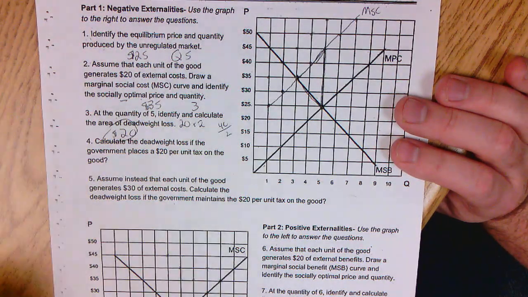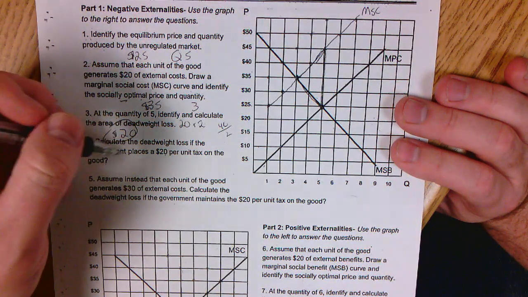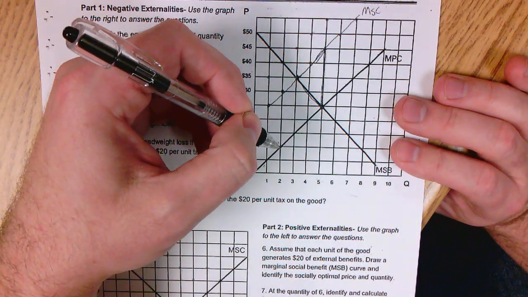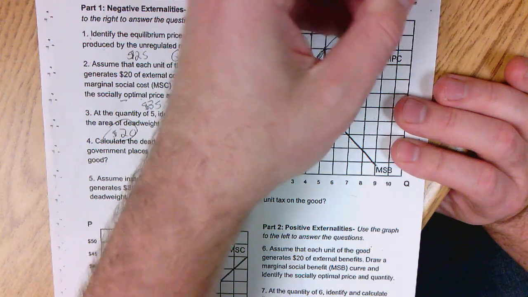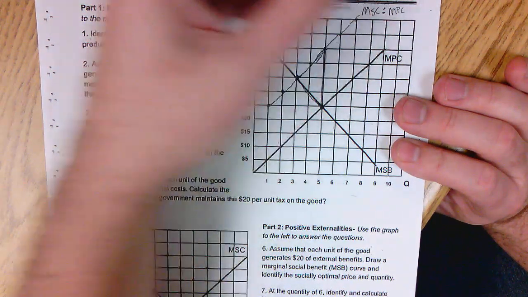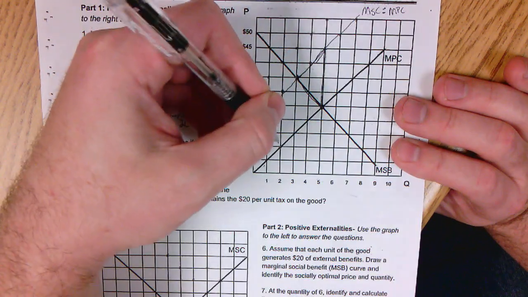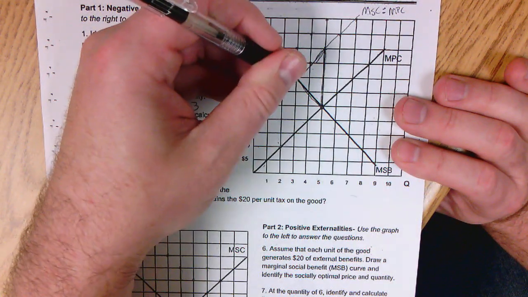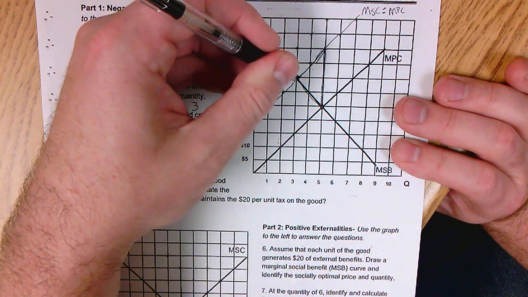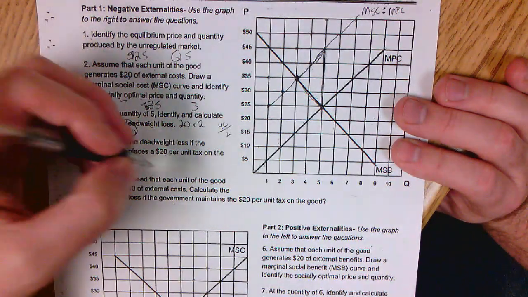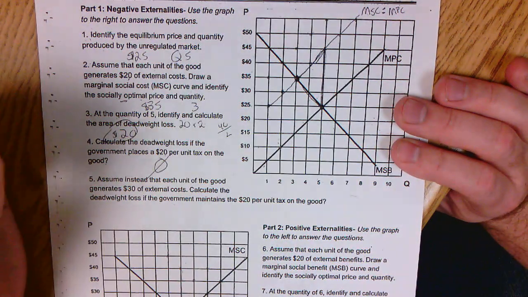Now, 4 is asking, calculate the dead weight loss if the government places a $20 per unit tax on the good. All right, well, if we tax this by $20, that would shift this entire curve up by $20. So then our private cost would be our social cost. And that's what the government does with cigarettes. They add that per unit tax to shift up the supply curve. So if this curve shifted up by $20, which is the same amount as the external cost, that would put us at equilibrium. There wouldn't be any dead weight loss then, because we're producing that socially optimal amount.